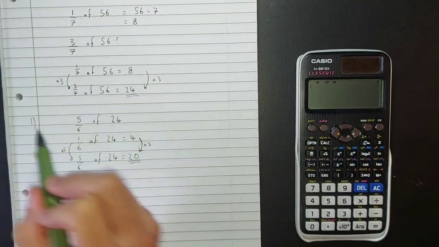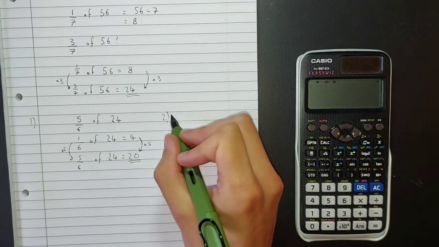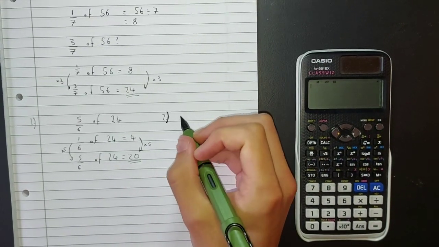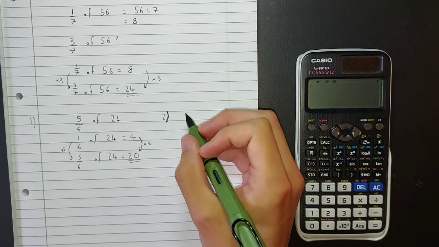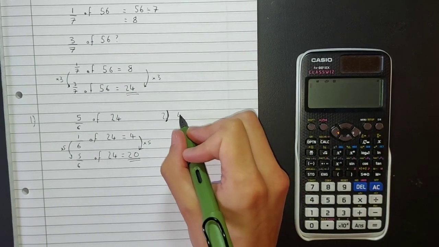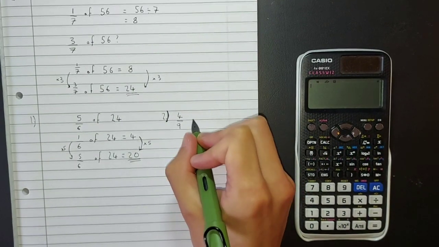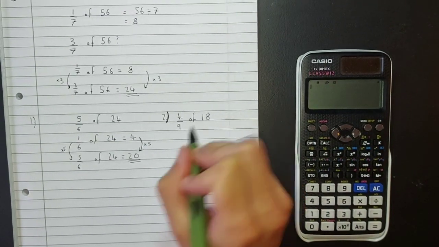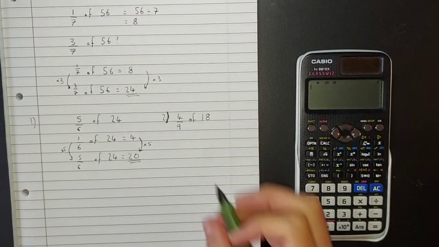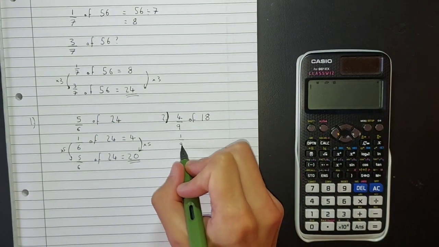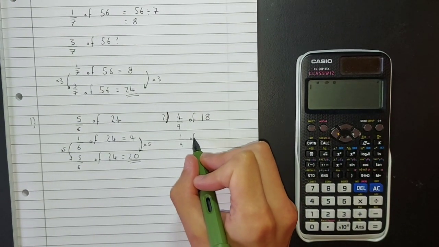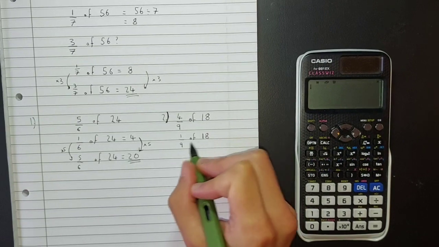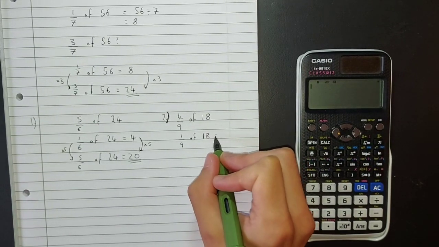Okay, let's do another question. We're going to have 4/9 of 18. Well, I know that 1/9 of 18 is just going to be 18 divided by 9, which is 2.